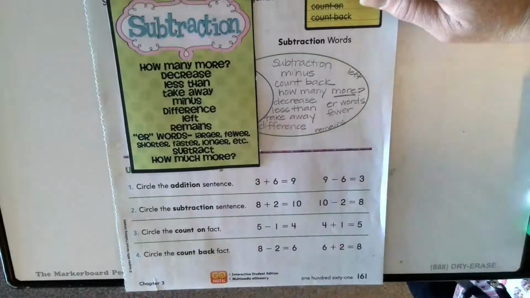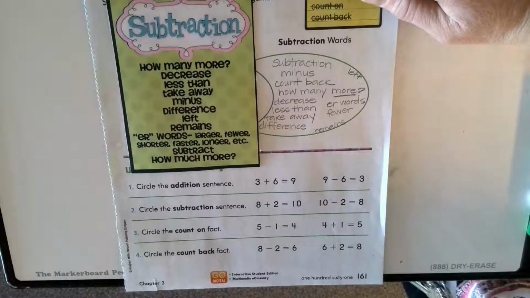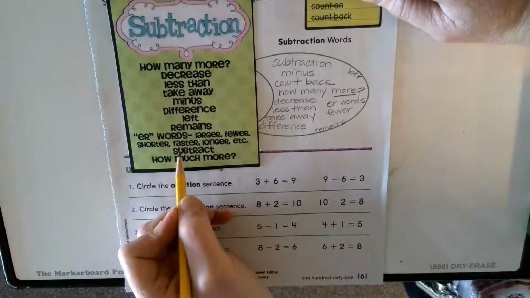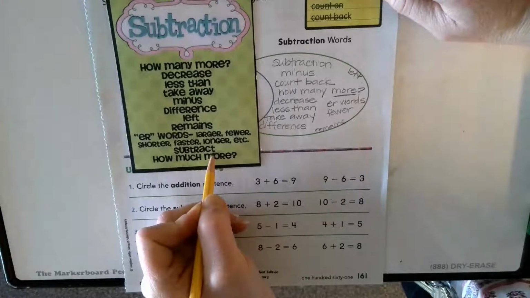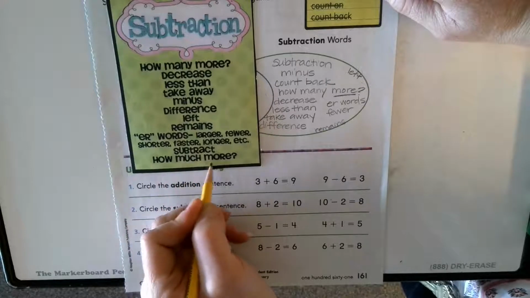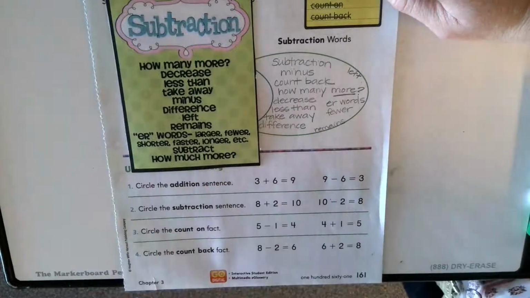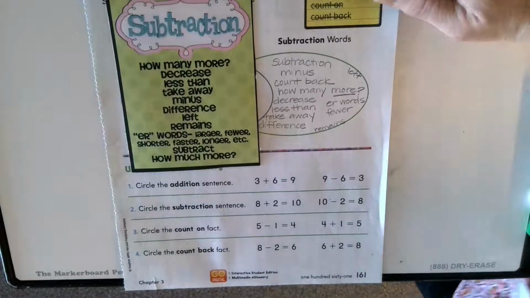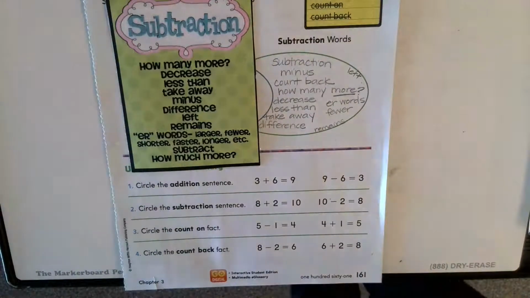That's a big one. And then, of course, subtract. We're kind of running out of room. So certainly I hope if you see the word subtract that you would know that you need to subtract. And also how much more. That kind of goes with how many more. But if you see how much more, you're also going to be subtracting.